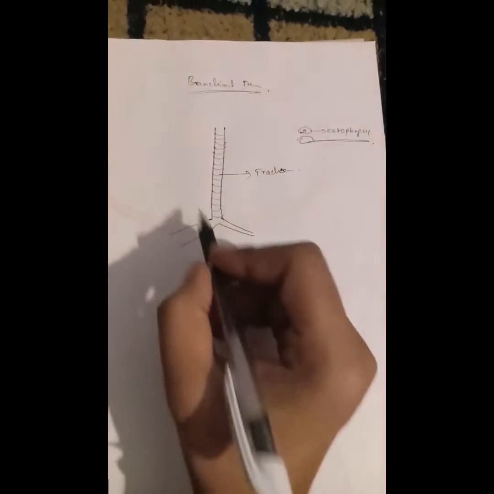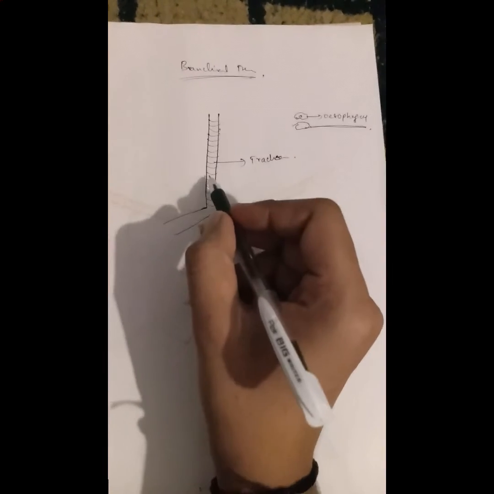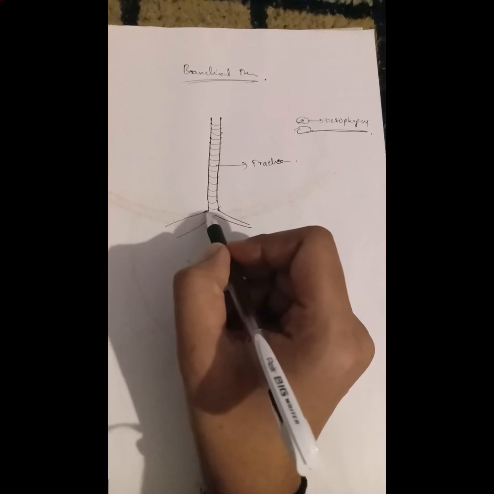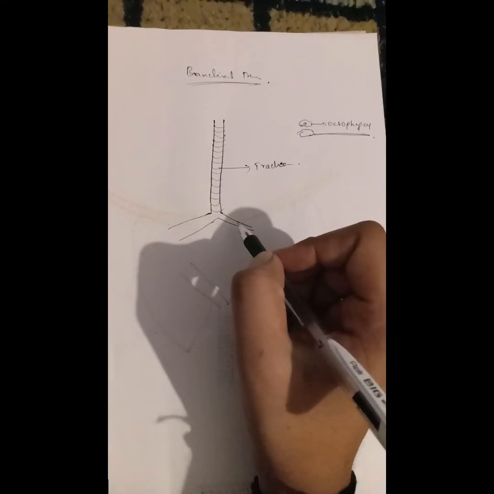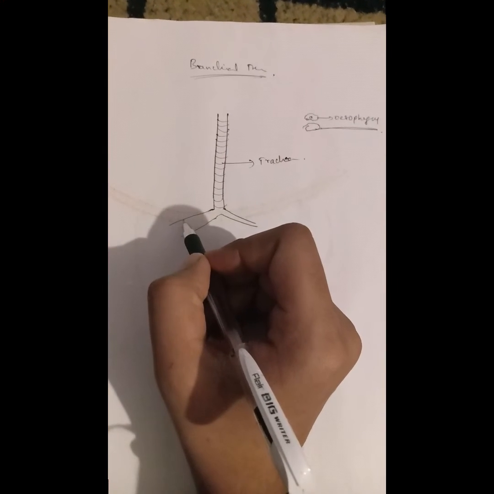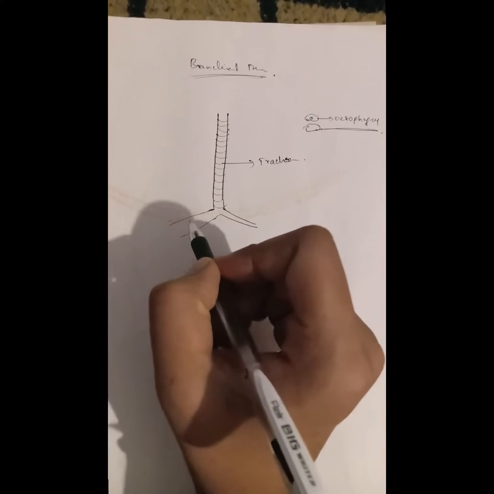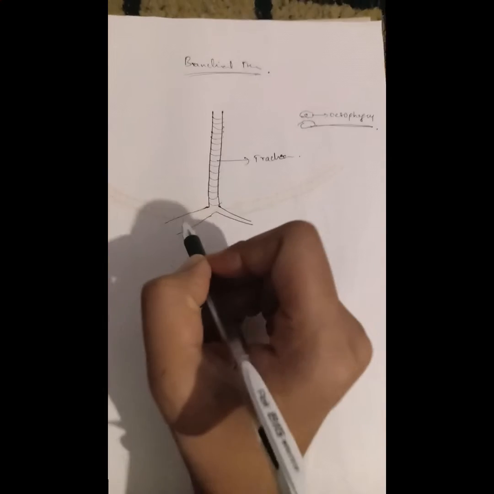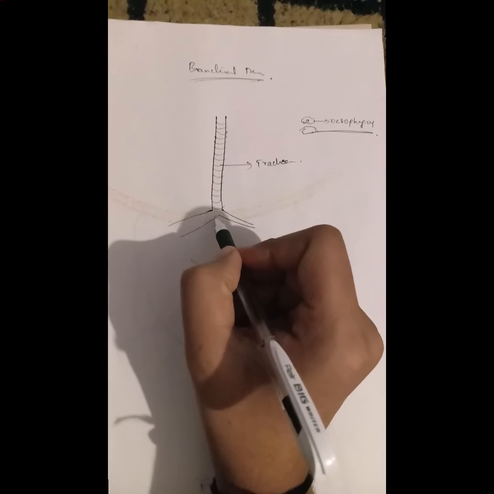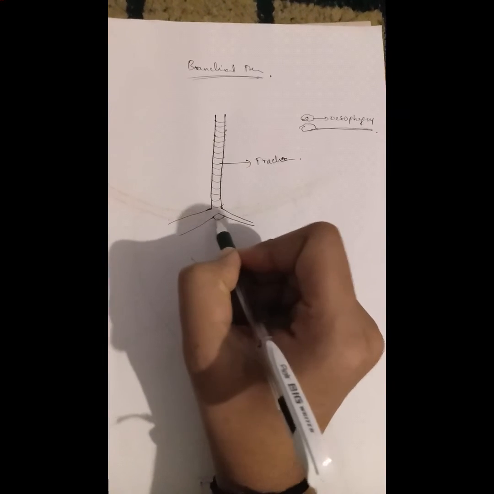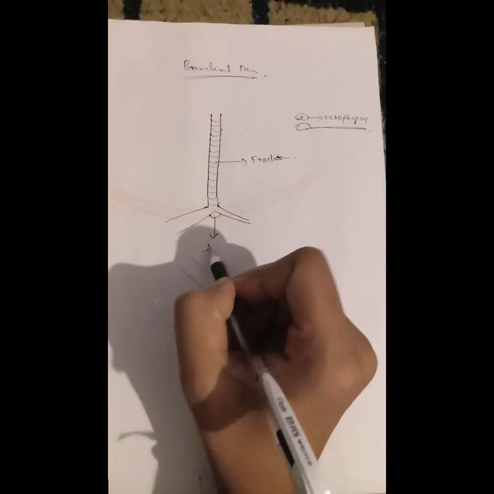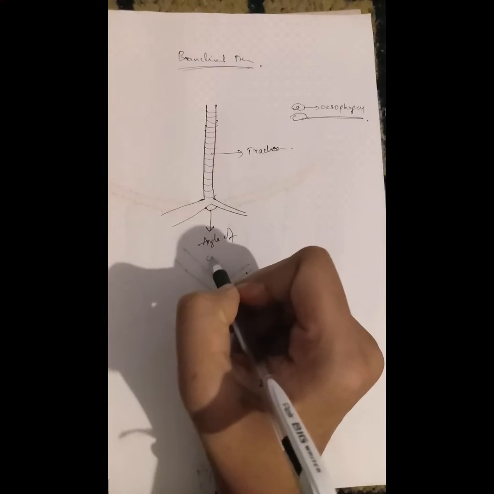Here the trachea divides into two bronchi, right bronchus and left bronchus. The right bronchus is larger compared to the left bronchus because of the larger right lung size. The angle between the two dividing bronchi is known as the angle of carina, friends.